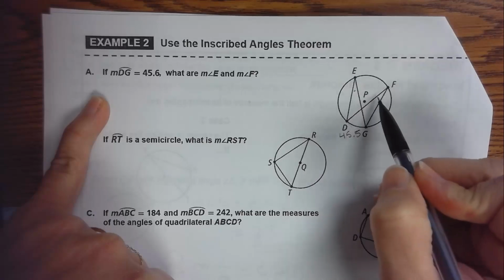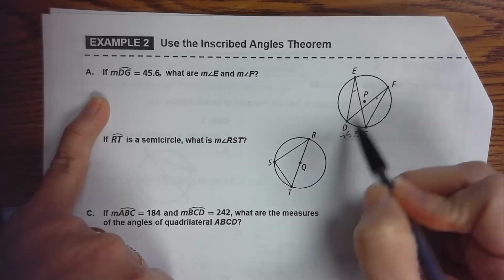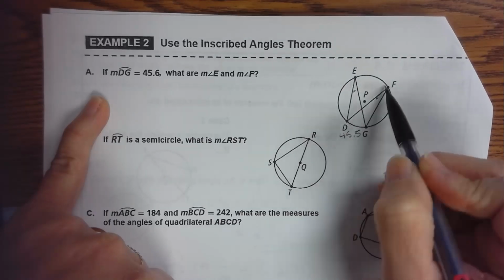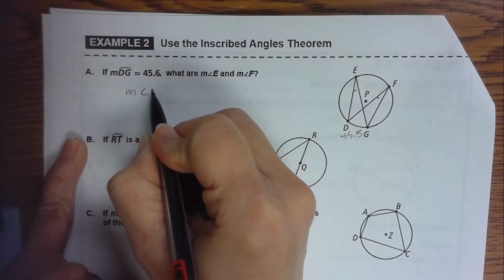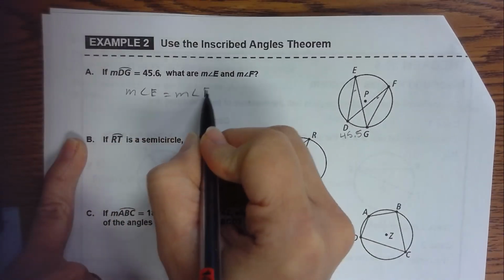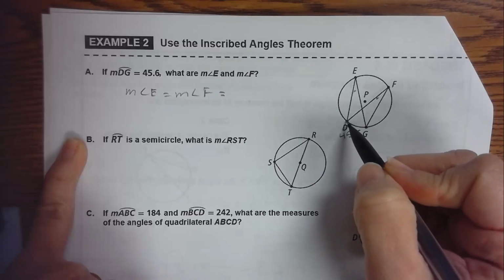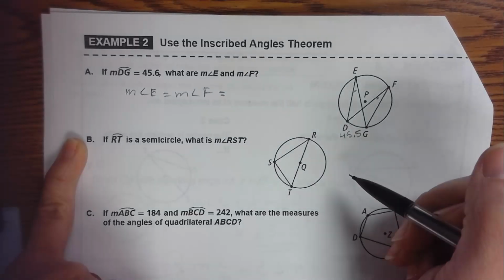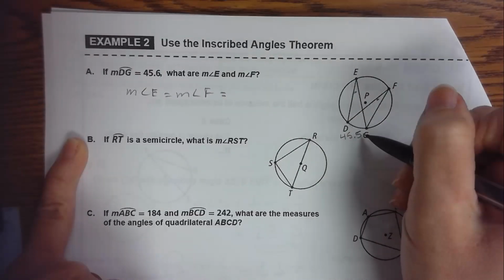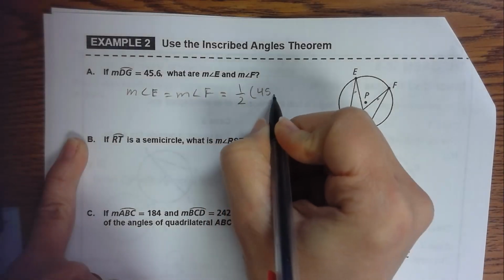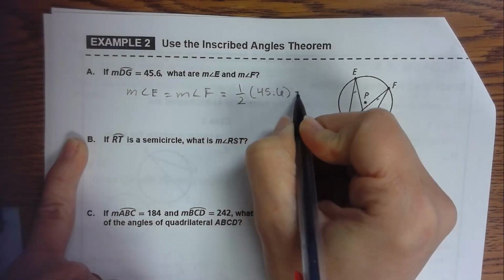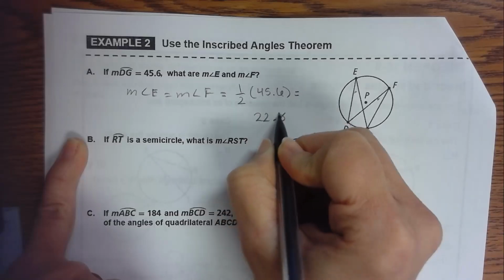E and F are congruent because they intercept the same arc. So they are equal, and they're going to be half of the intercepted arc. So it's half of 45.6, which is 22.8 degrees.